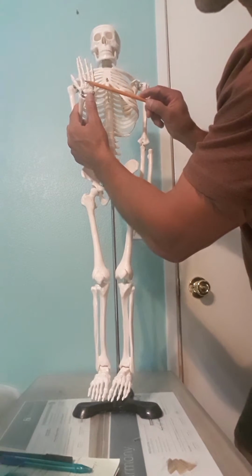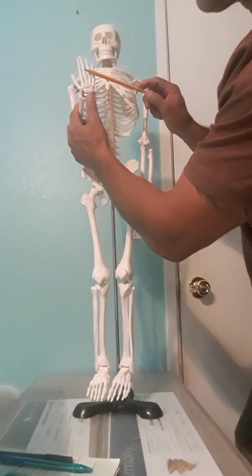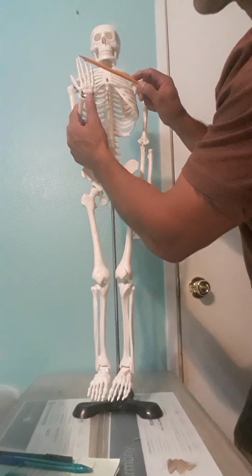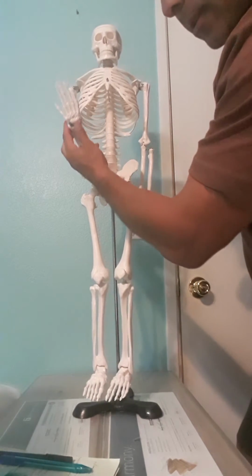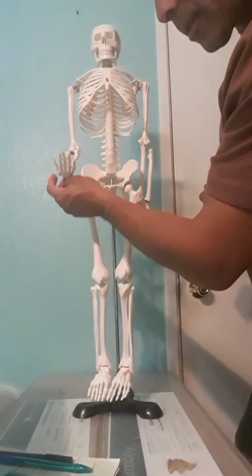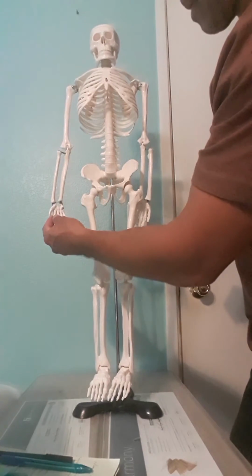We have the metacarpals and then the phalanges. I think I got all of them.